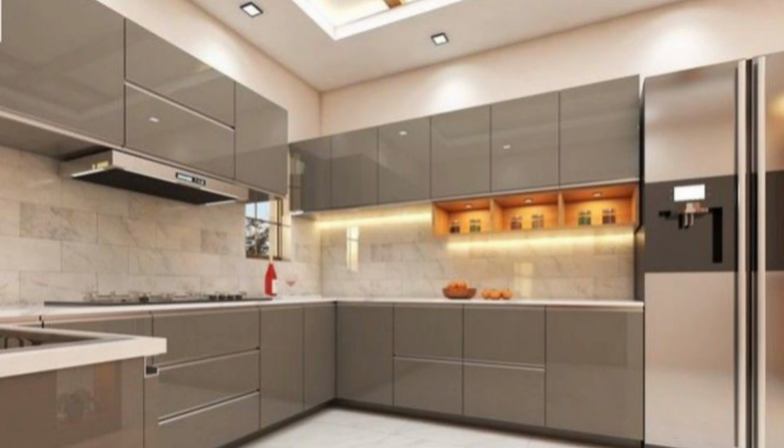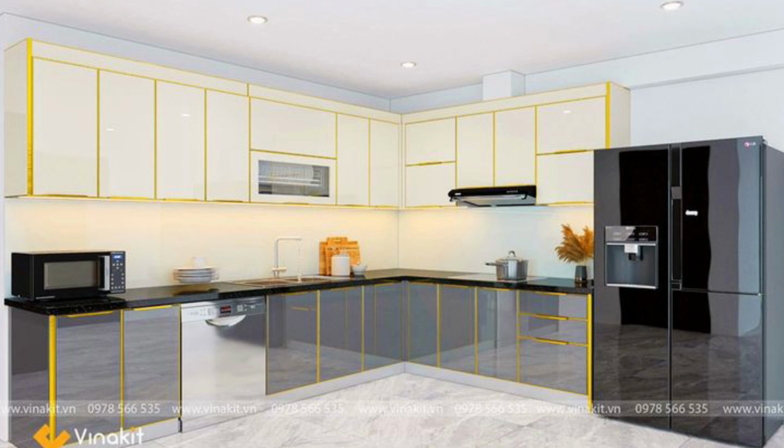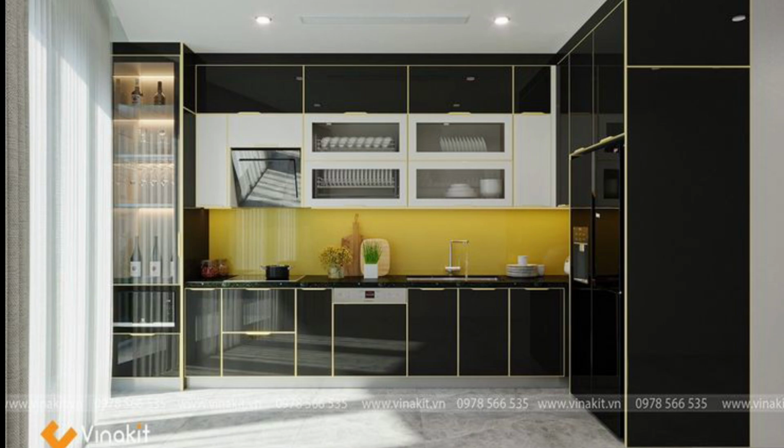The kitchen cabinetry in a U-shaped kitchen layout typically comprises wall-mounted cabinets fixed along all three sides with the base and other additional units if you require more storage.